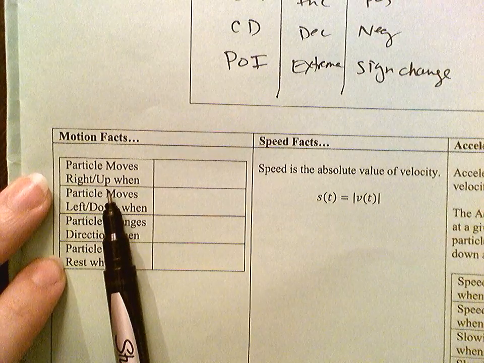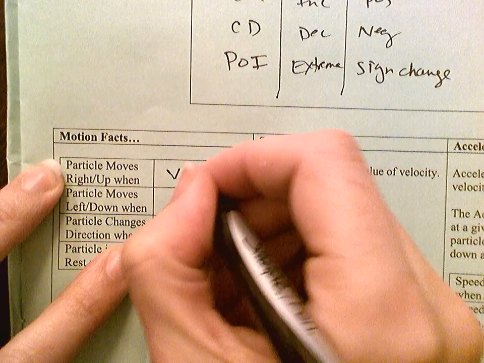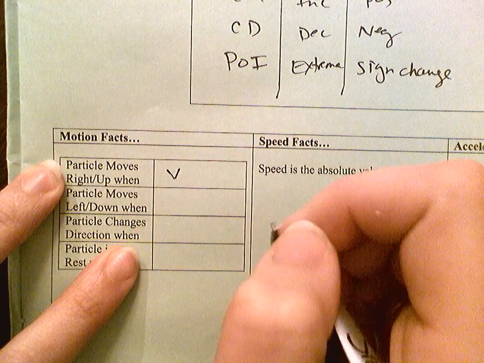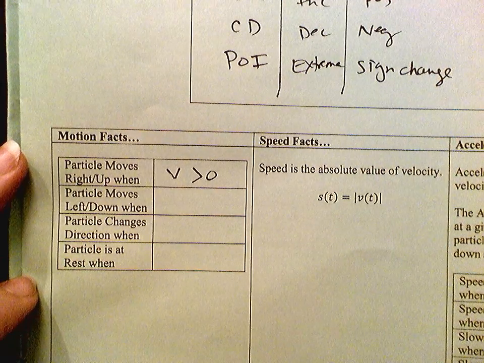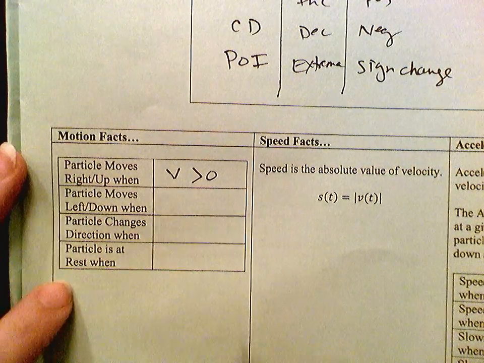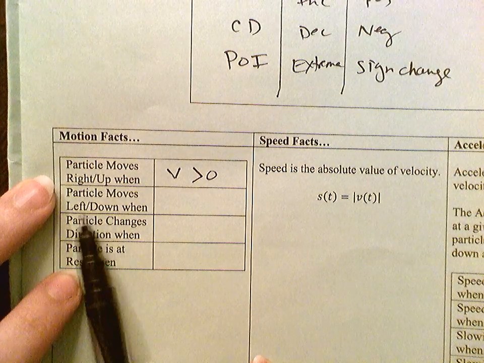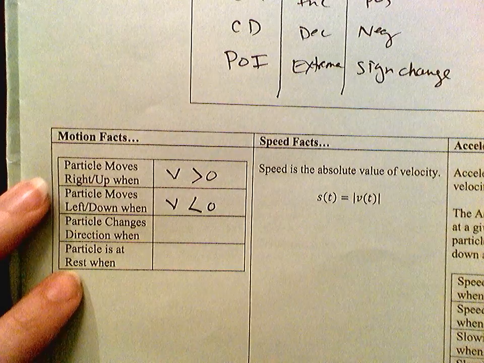A particle is moving right or up, those would be positive directions, when its velocity is greater than 0, so positive. Positive velocity means the particle is moving in a positive direction. A particle moves left or down when the velocity is negative.